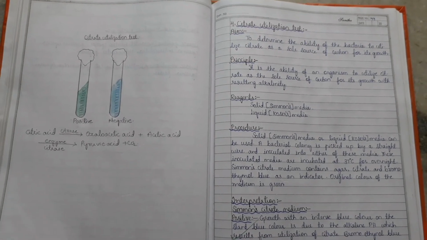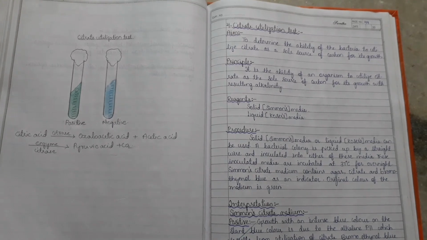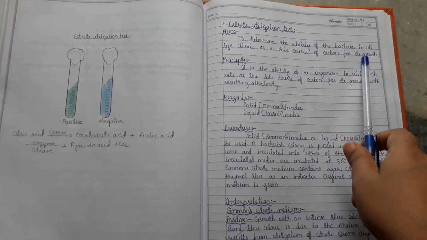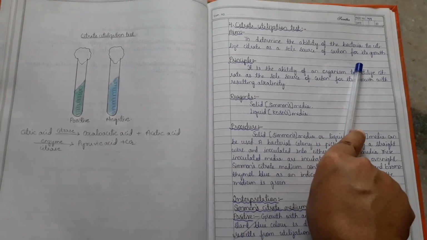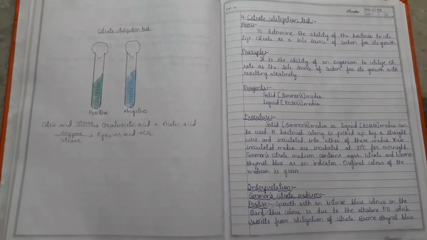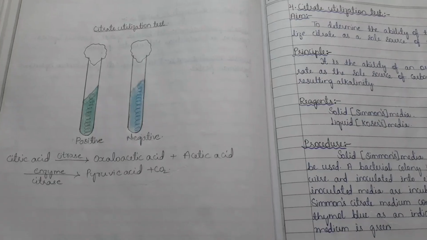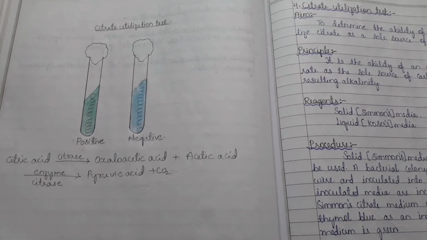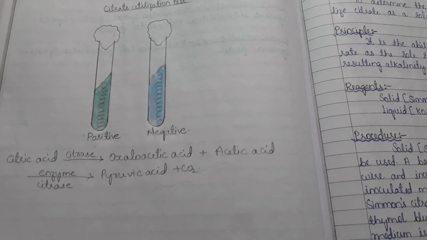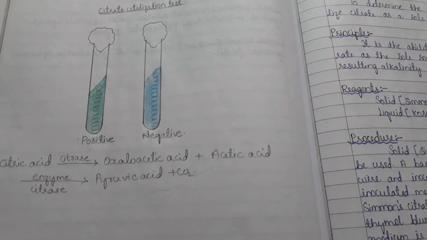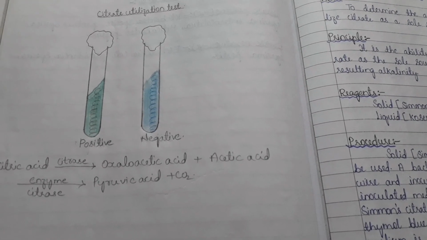So coming to the citrate utilization test, to determine the ability of the bacteria to utilize citrate as a sole source of carbon for its growth. So this is a picture I've drawn here. Citric acid gets converted into oxaloacetic acid plus acetic acid.